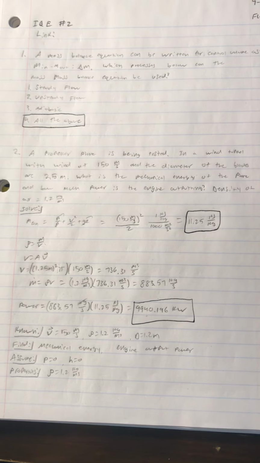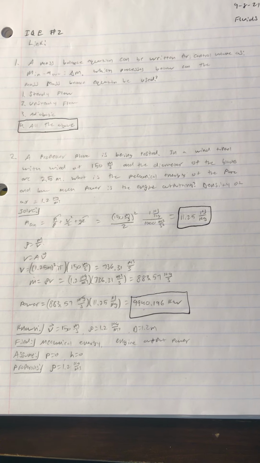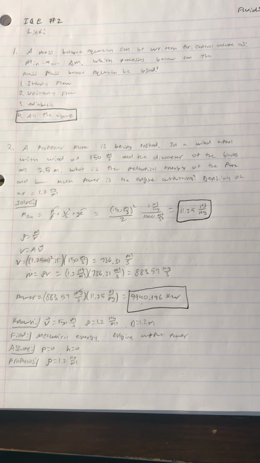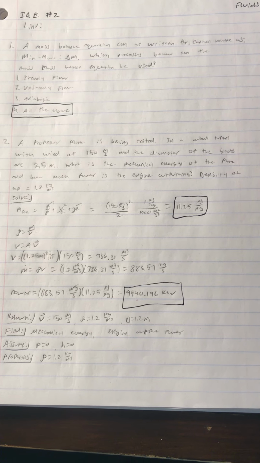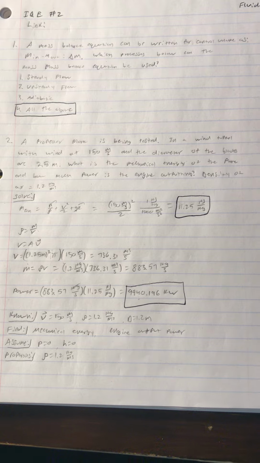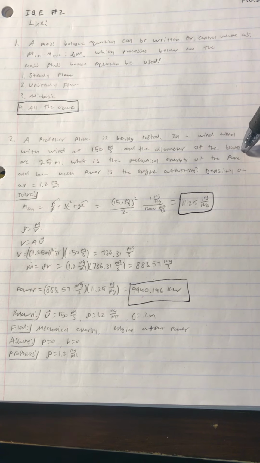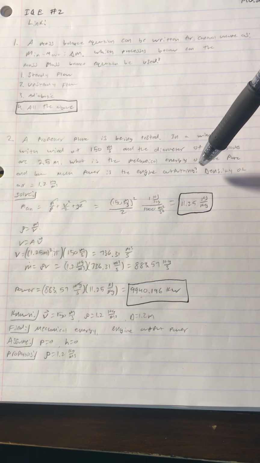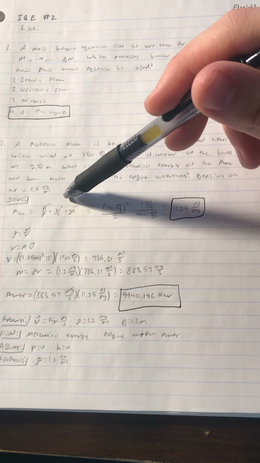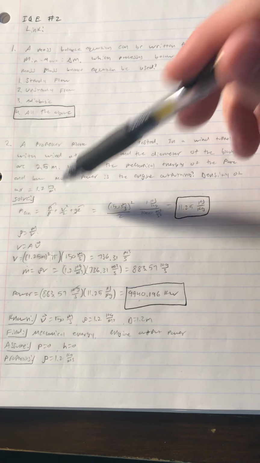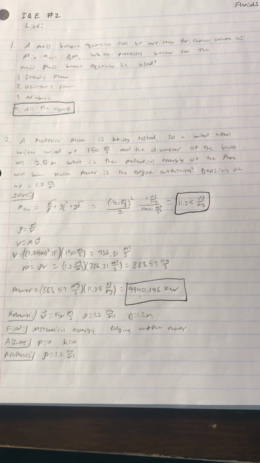For the calculation question, the question states a propeller plane is being tested in a wind tunnel with wind at 150 meters per second, and the diameter of the blades is 2.5 meters. What is the mechanical energy of the plane, and how much power is the engine outputting? The density of air is 1.2 kilograms per meter cubed, and this came off the conversion factor sheet.